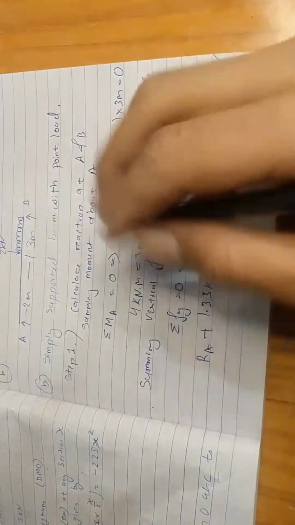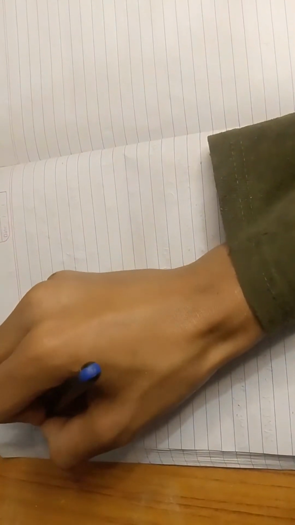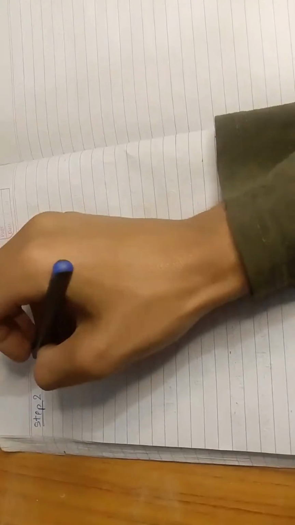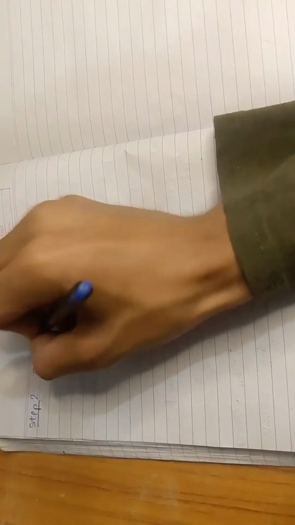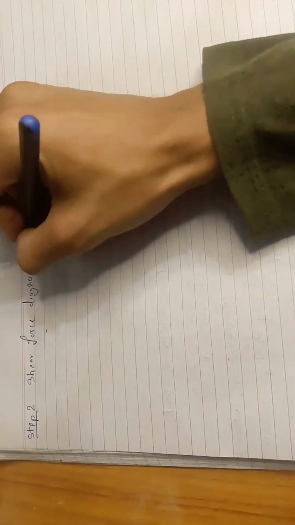Hope everything is visible. This is only the first step, step 1. So you can see step 1 clearly. Then step 2: shear force diagram, SFD.